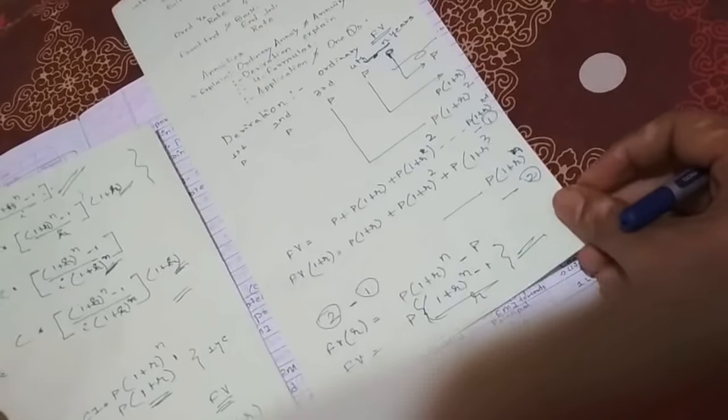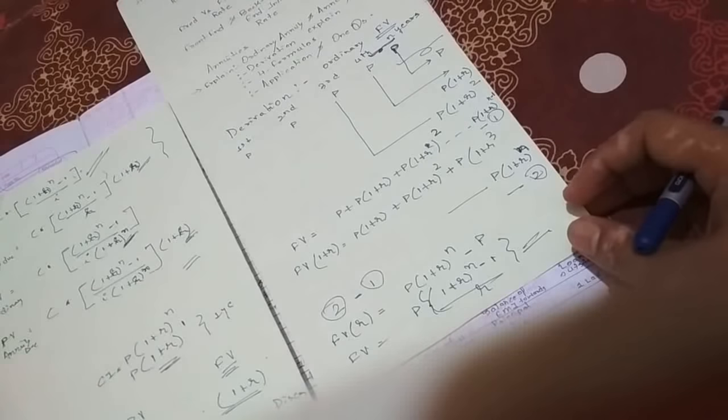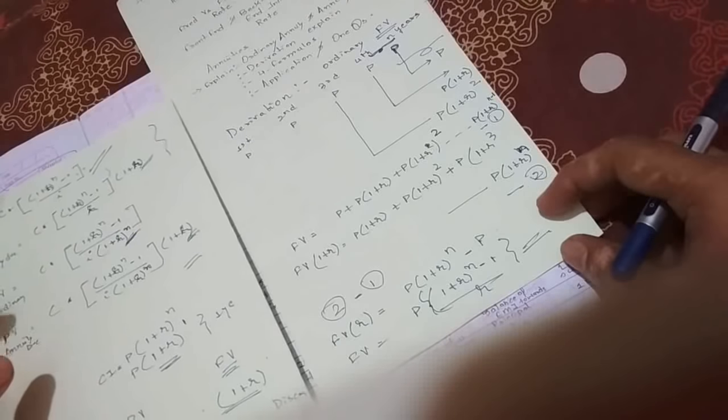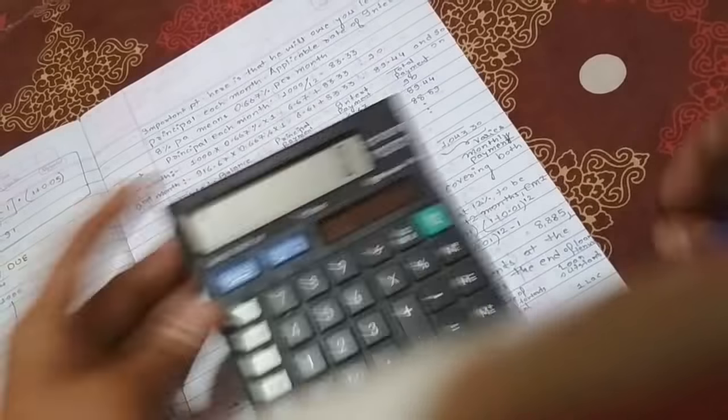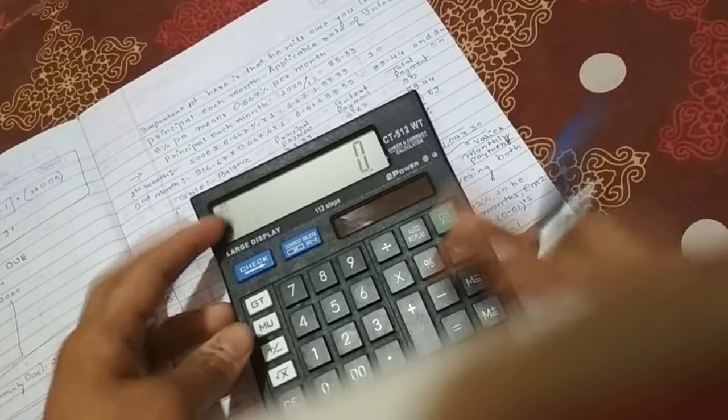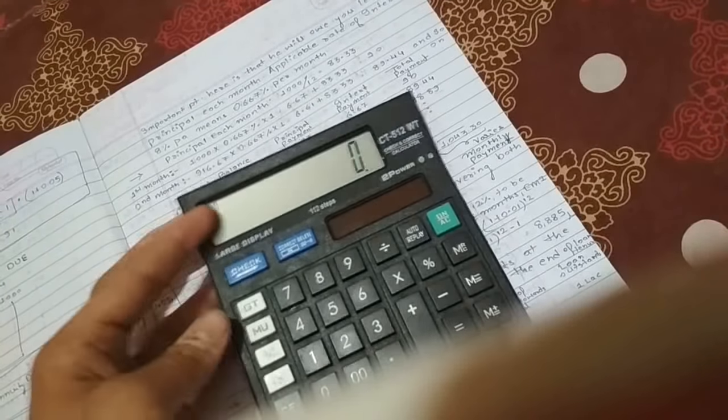So we are able to derive it, and you can also derive other formulas this way. You can do it on your own. One more trick I would like to say, because that is very important, is the handling of the calculator. How you can calculate swiftly or fast.